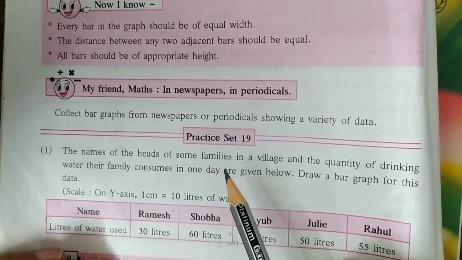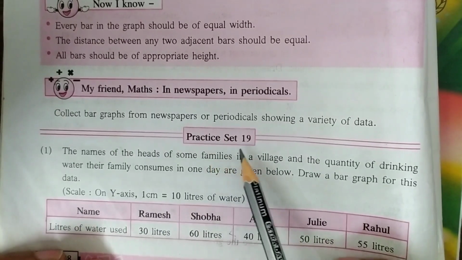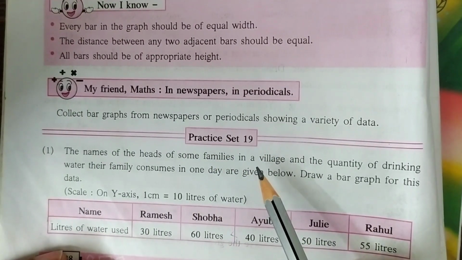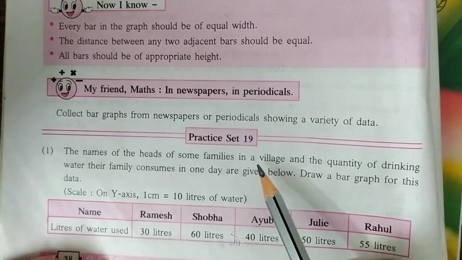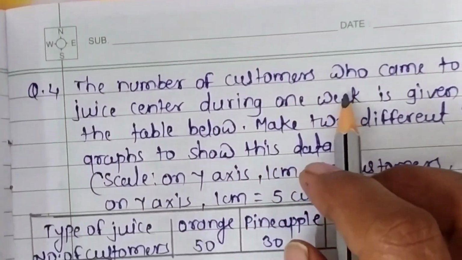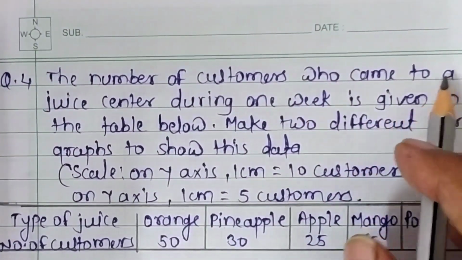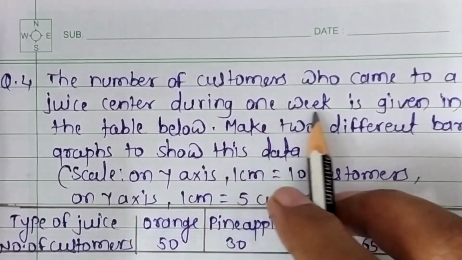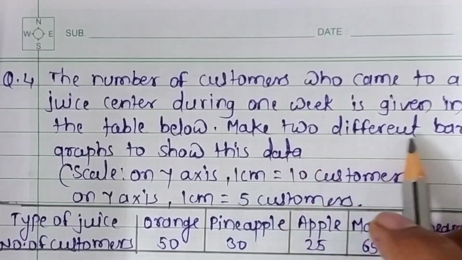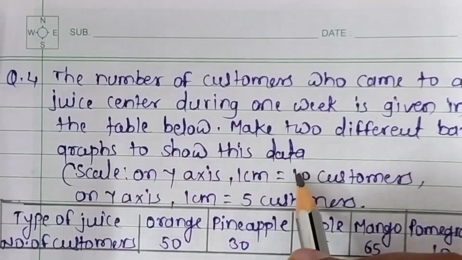This is the second part of practice set 19. In this part, we are going to solve question numbers 4, 5, 6 and 7 from practice set 19. Let's start to solve. The number of customers who came to a juice center during 1 week is given in the table below. Make two different bar graphs to show this data.